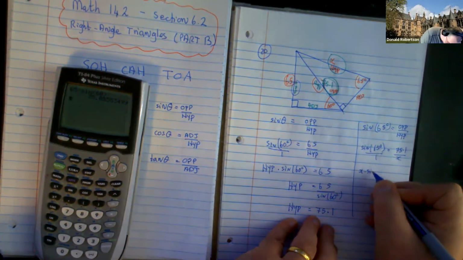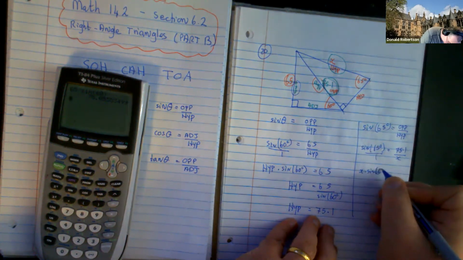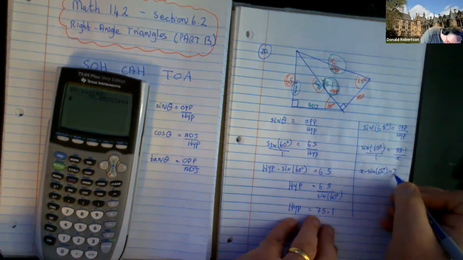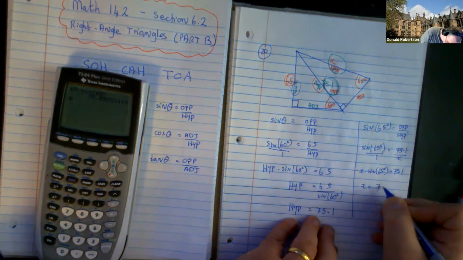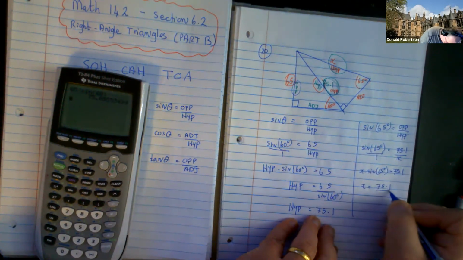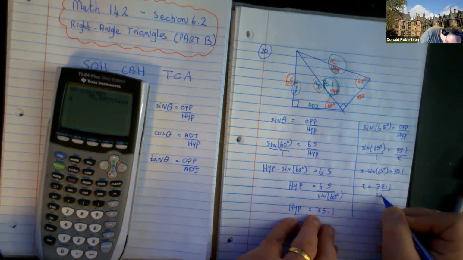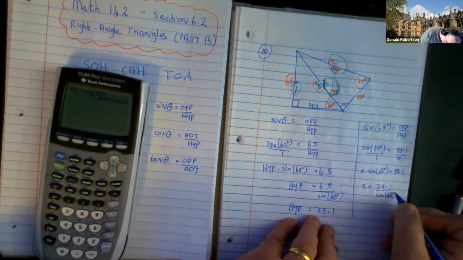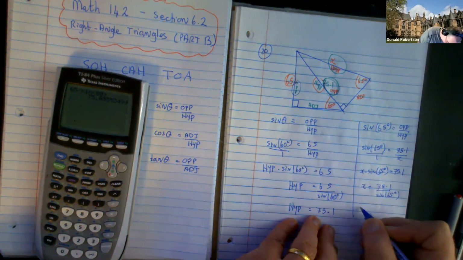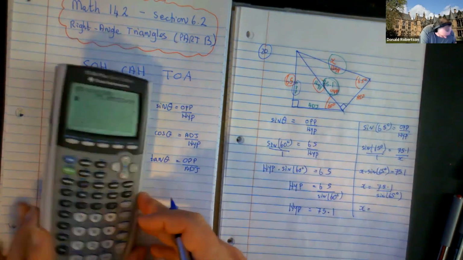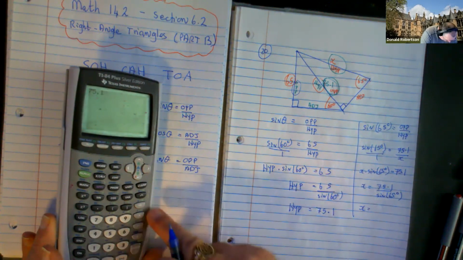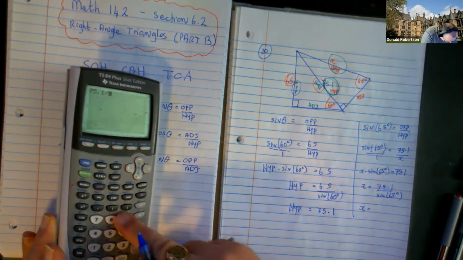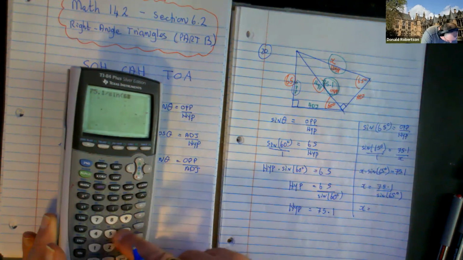X times the sine of 65 is 75.1. X will be 75.1 over the sine of 65 degrees. And 75.1 divided by the sine of 65.